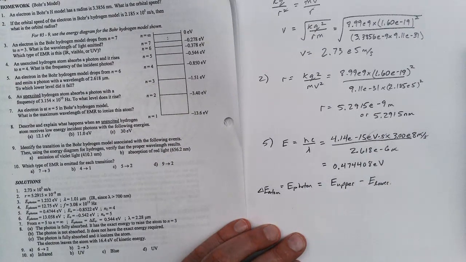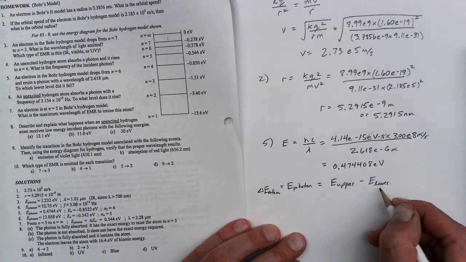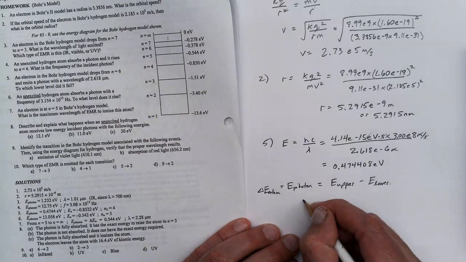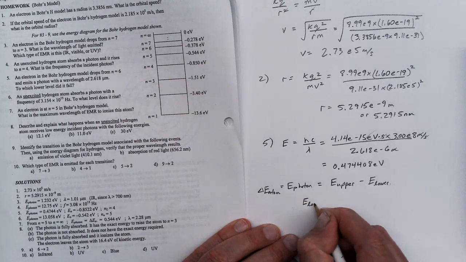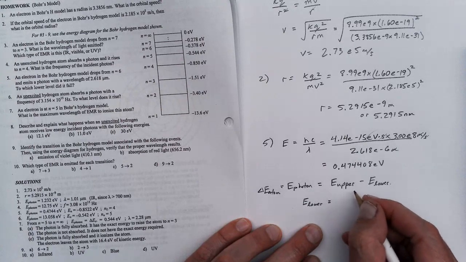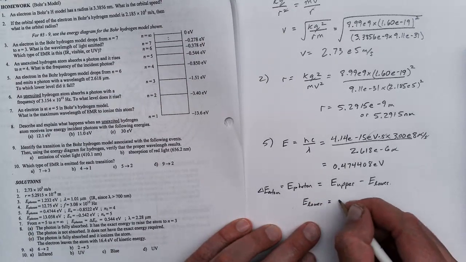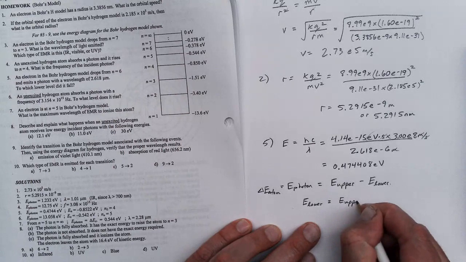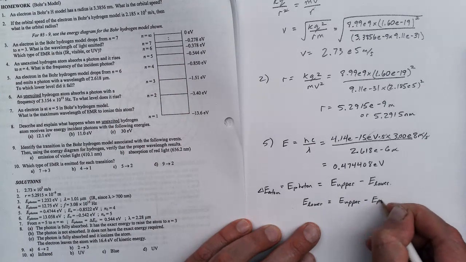So it asks here, to which lower level did it fall? Well, I want to know this lower level, and so I'm going to solve this for the lower level. I'm going to move this over here, so we have E upper minus E photon.